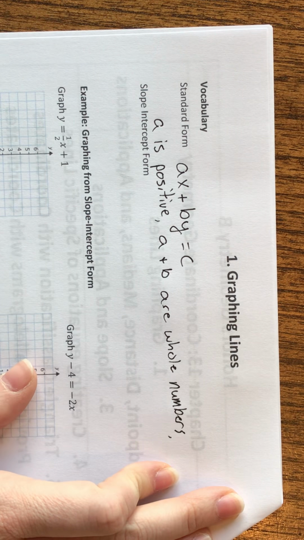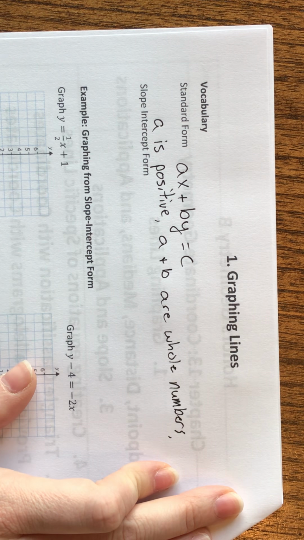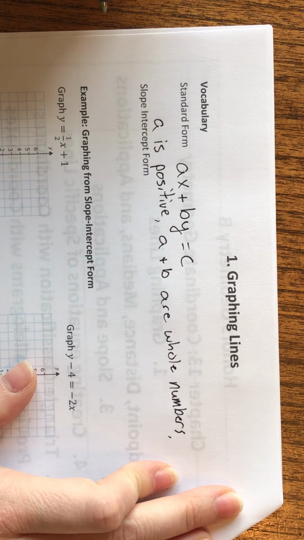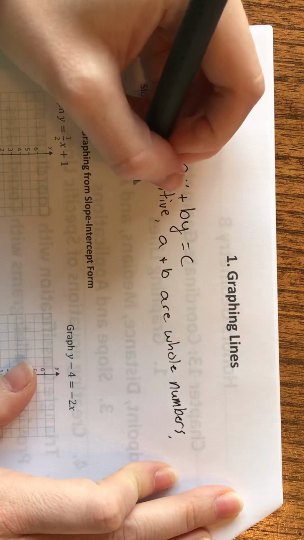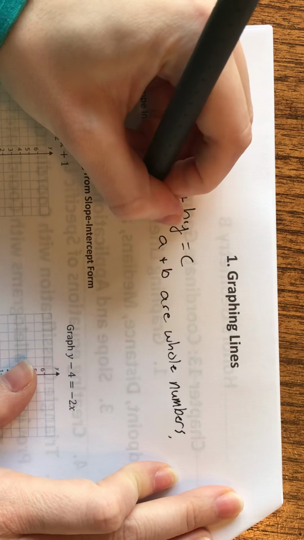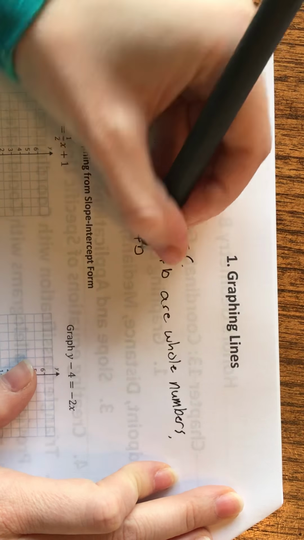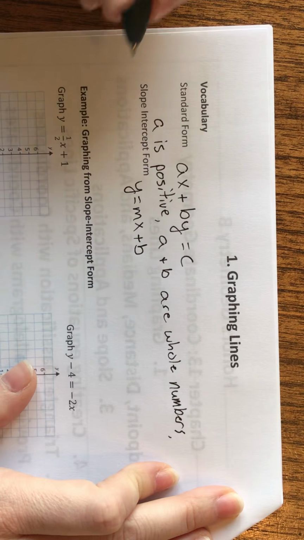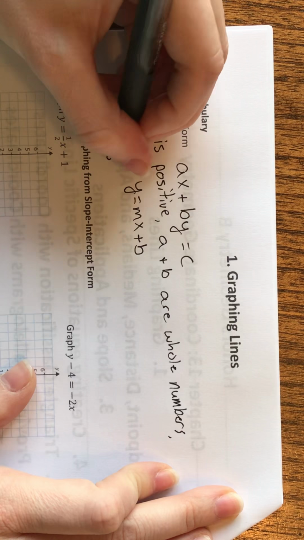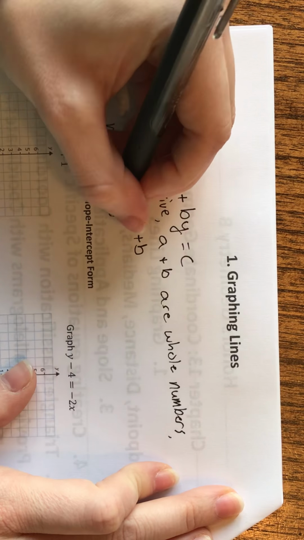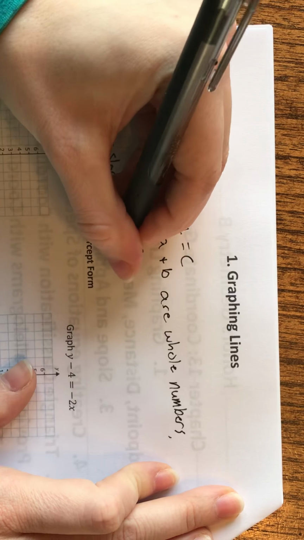And that's something that you can fix while you're putting functions into standard form. Slope-intercept form is what you've already seen. It's your best friend from Algebra 1. That's your y equals mx plus b. We're going to use that a lot this chapter. So y equals mx plus b, and obviously the m is the slope, and the b is the y-intercept.